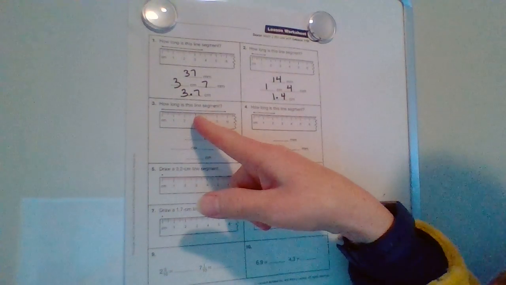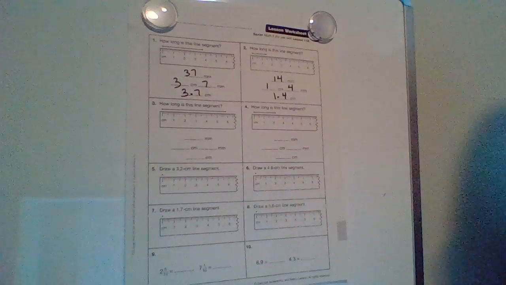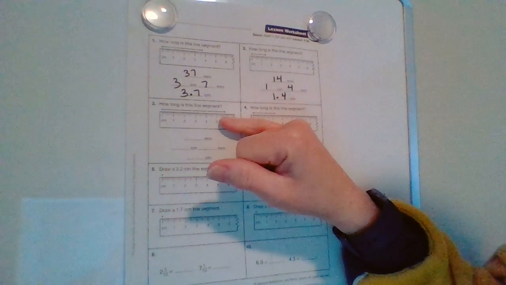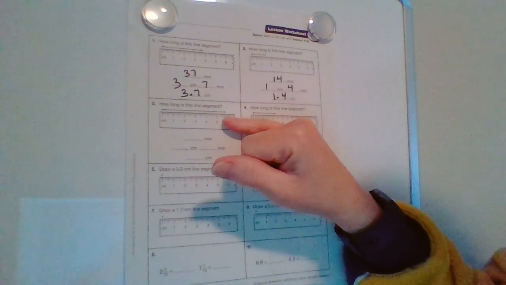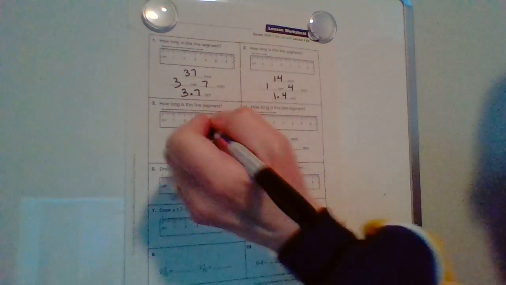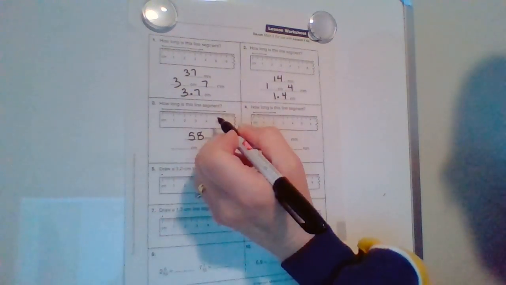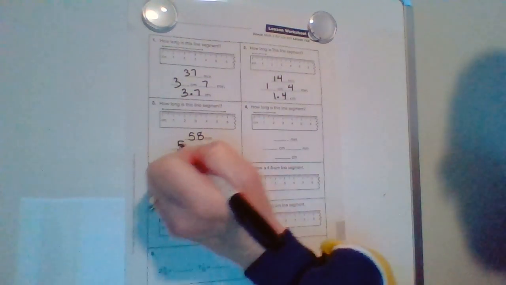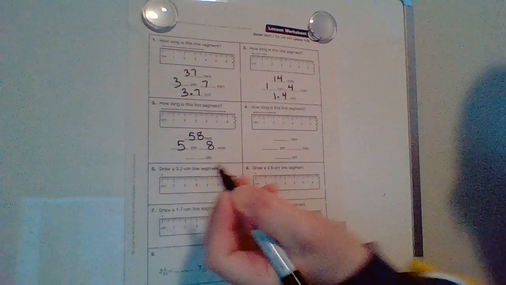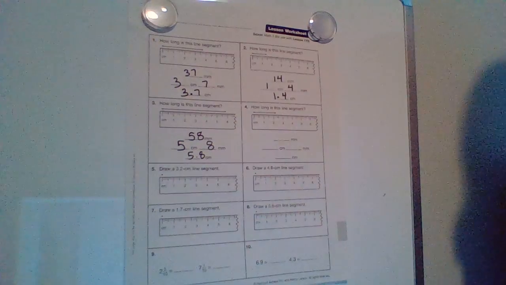All right, it looks like it goes past the 5, so it's going to be 50 something. So it is going to be 50, 51, 52, 53, 54, 55, 56, 57, 58. 58 millimeters, and that was 5 centimeters, and it went over 8 millimeters, and it is 5.8 centimeters.